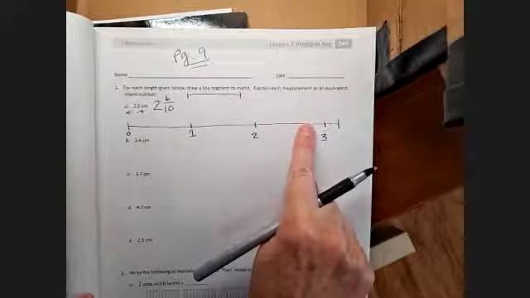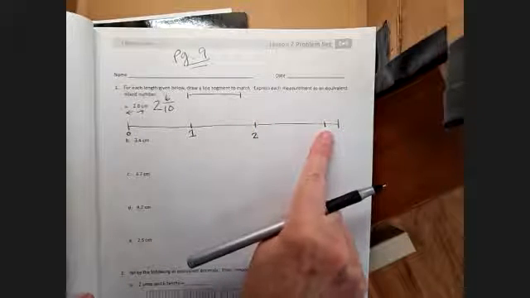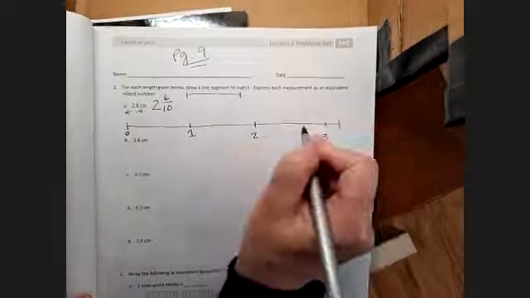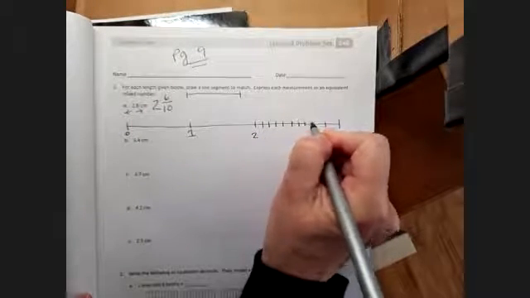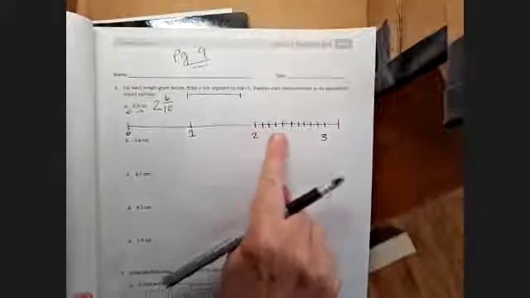And then obviously, because this is more than 2, I'm going to draw my 10 little marks in here. So I need to break between 2 and 3 into tenths. So I'm going to break that in half, and I'm going to do 4 lines on each. So I have 5 segments, so I have 10 marks here.